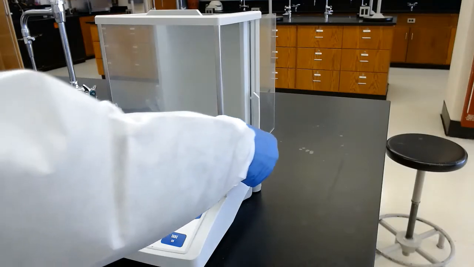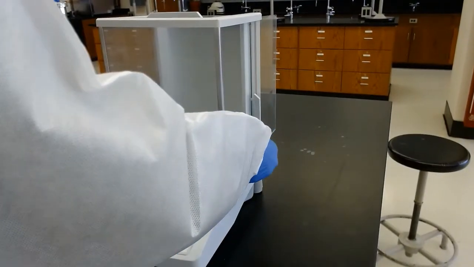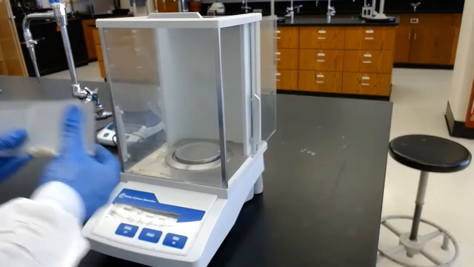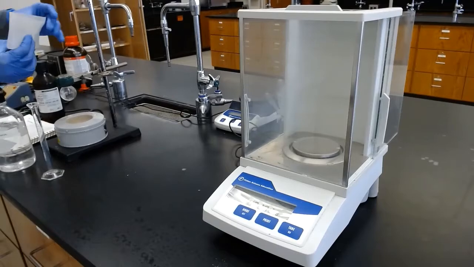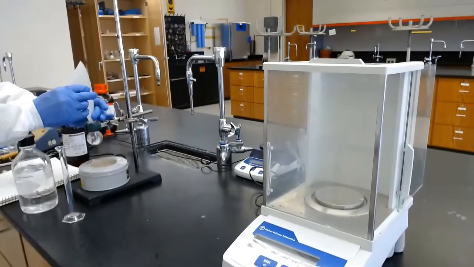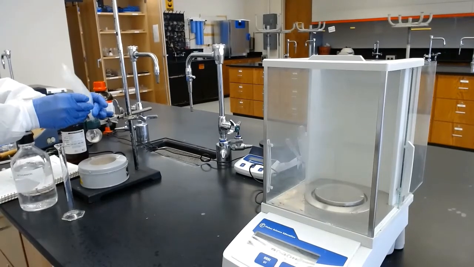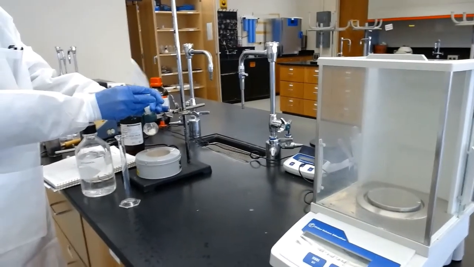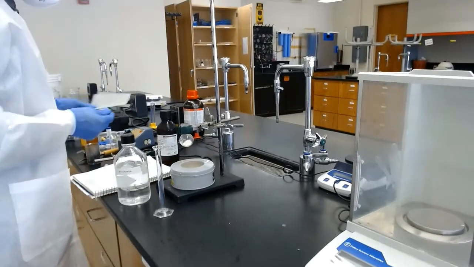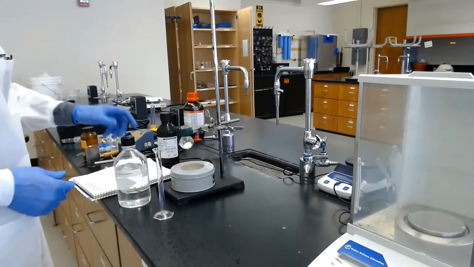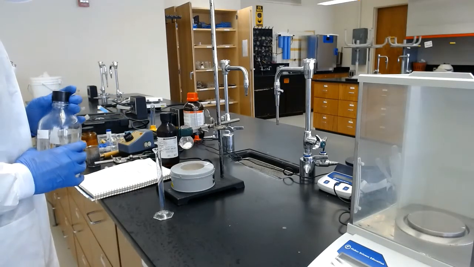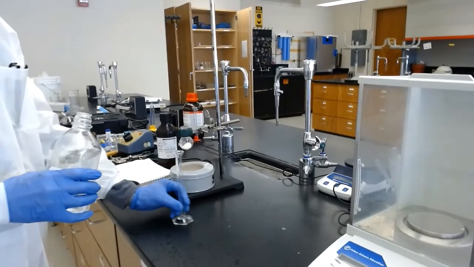So I'm going to transfer this to a 25 milliliter round bottom flask. Then I'm going to dissolve the chalcone in 5 milliliters of ethanol.